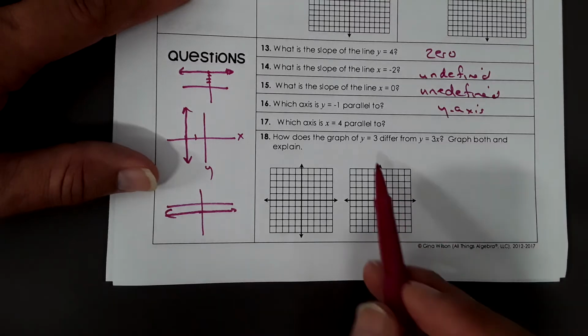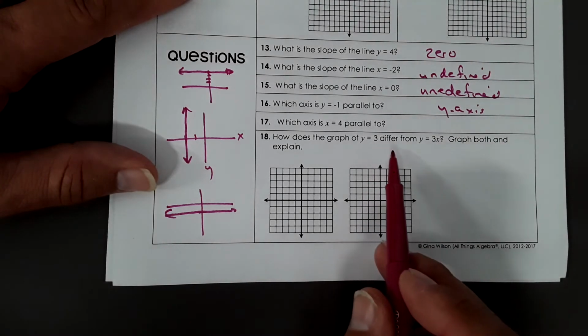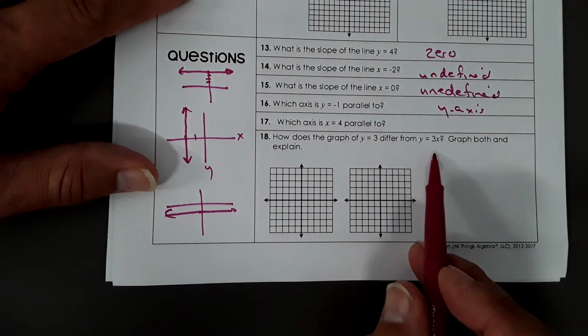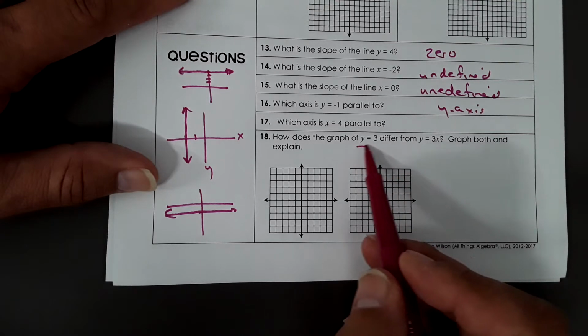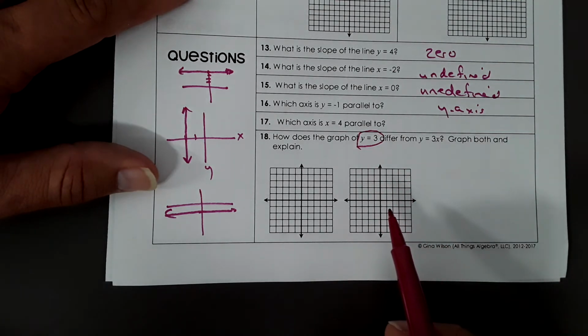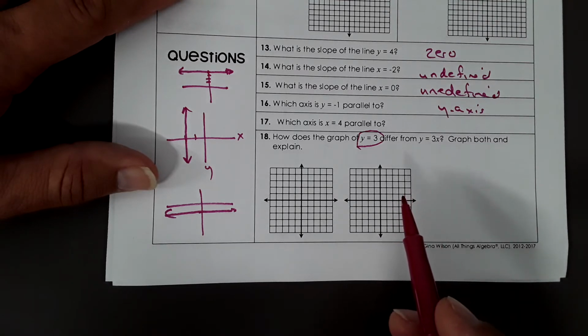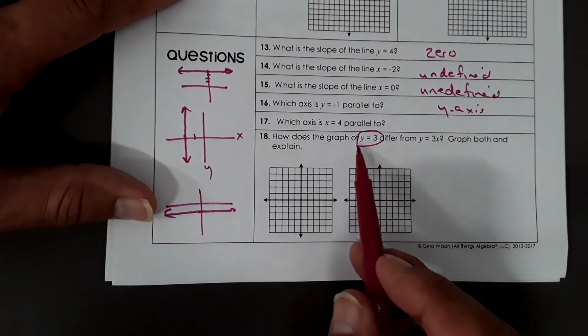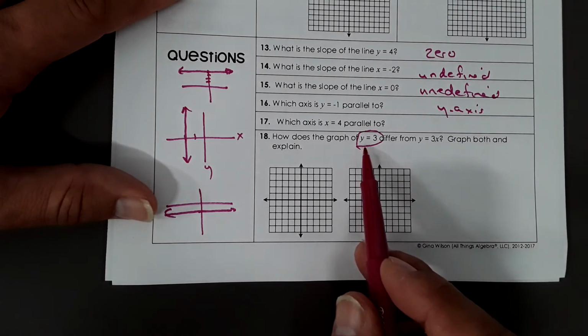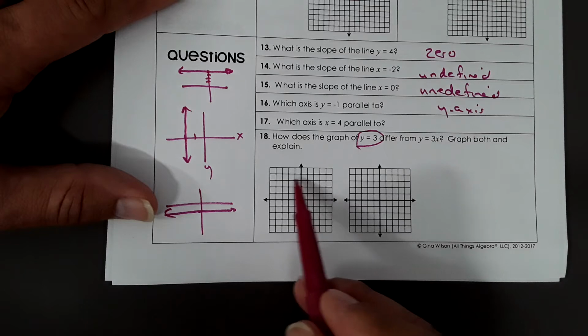All right, last one, 18. How does the graph of y equals 3 differ from y equals 3x? This one is missing a variable. There is no x in this equation at all, which means it's going to be one of these special lines, either horizontal or vertical. So this one is going to cross over the y-axis at 3. 1, 2, 3.